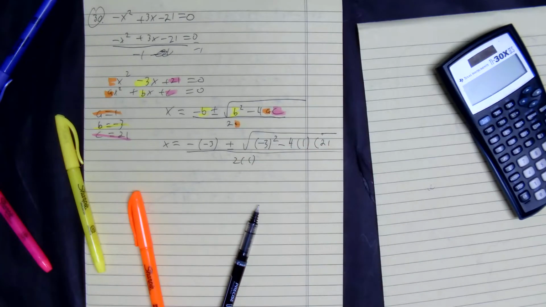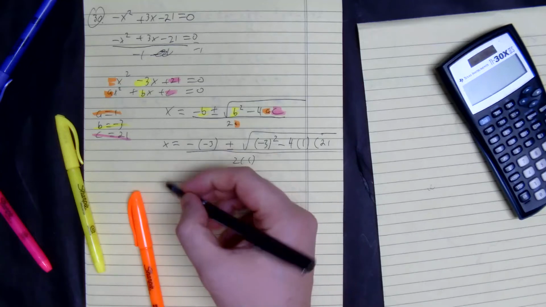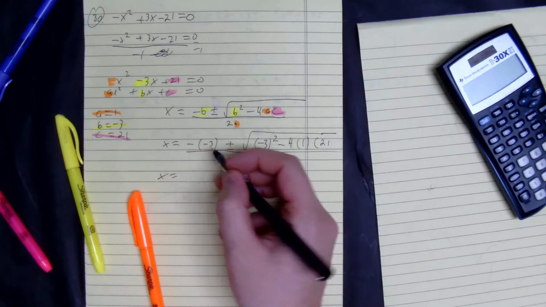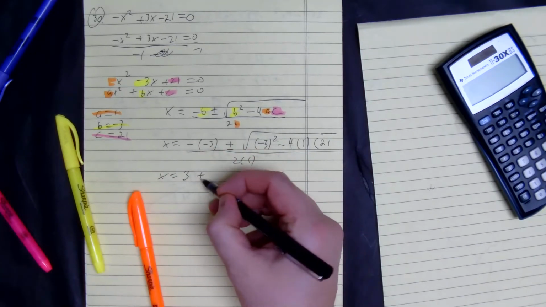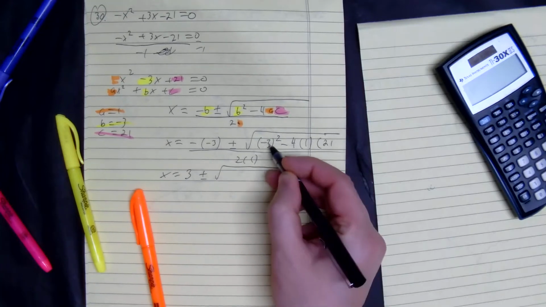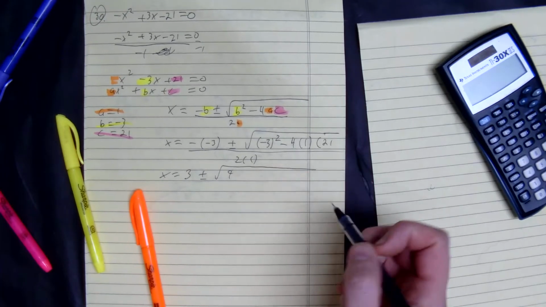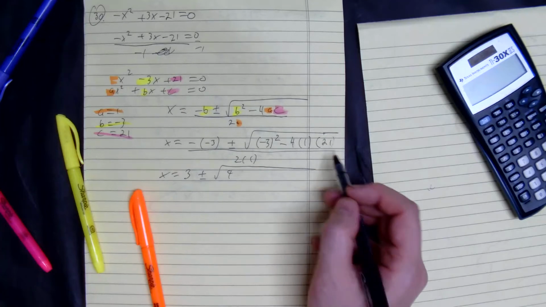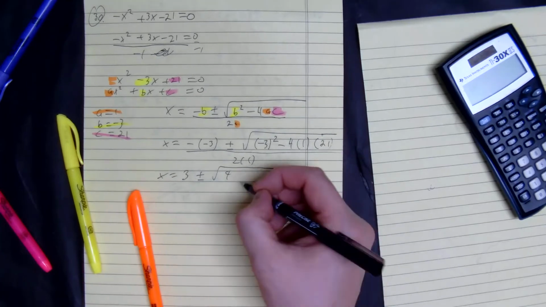So from here, it's just about simplifying. The hardest part that I noticed everyone struggles with is simplifying the radical, but if you can get past that, you don't have to really do much thinking. So we get x is equivalent to -3 gives us a 3, plus or minus the square root of -3 times -3 gives us a 9. 4 times 21 gives us 64.